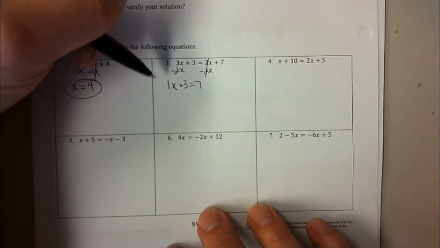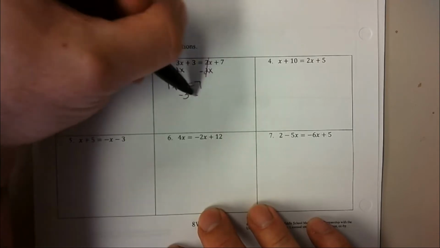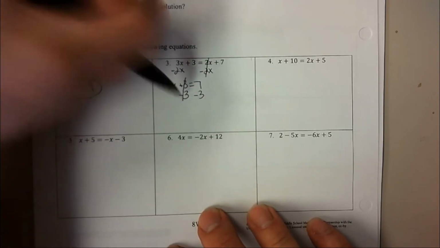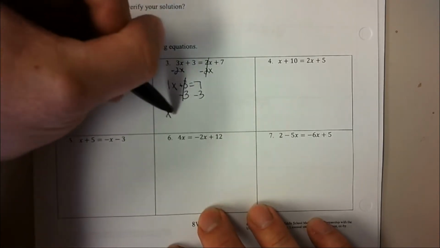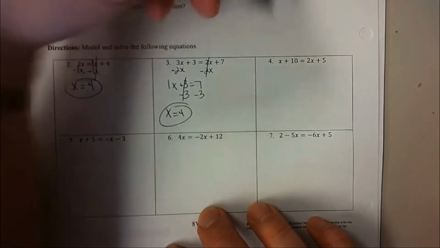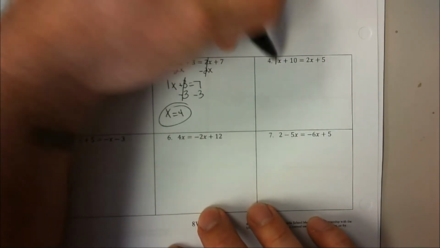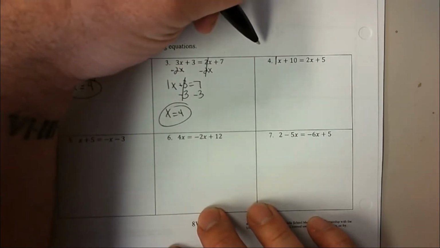Now it's like an equation you've solved many times before. So I want to get the variable by itself, so I'm going to subtract 3 to both sides. Subtract 3. This cancels. And we get an answer of x is equal to 4. Okay, number 4. I'm going to start off, put a 1 in front of that x.